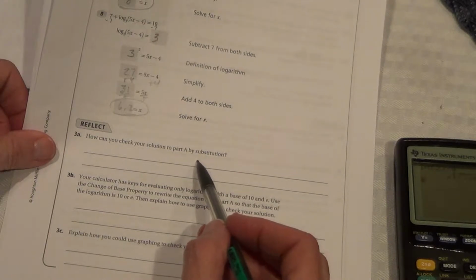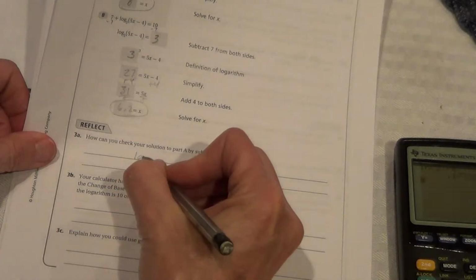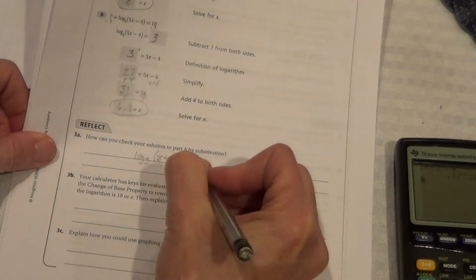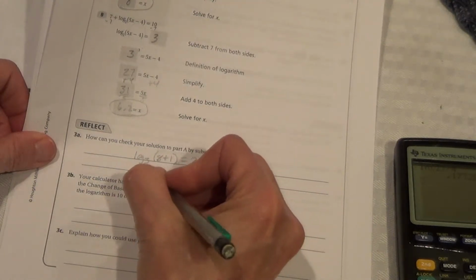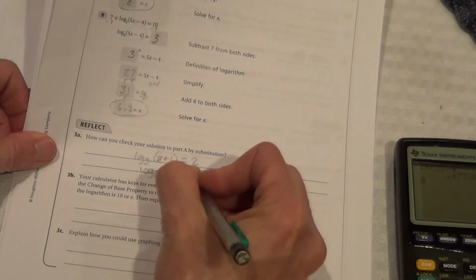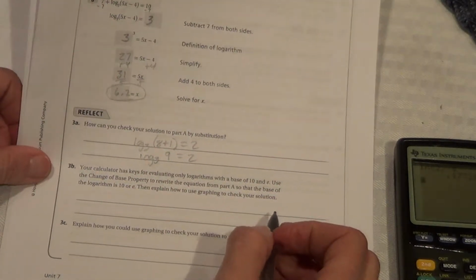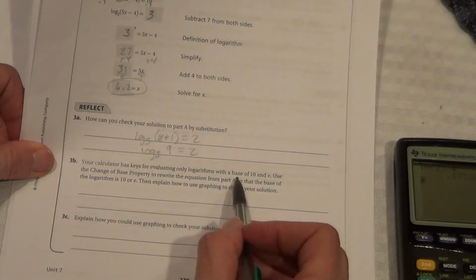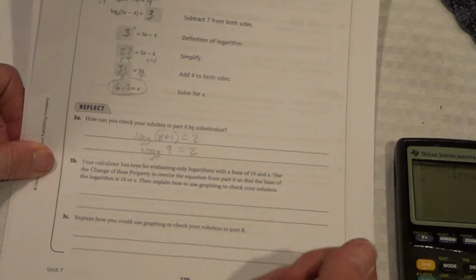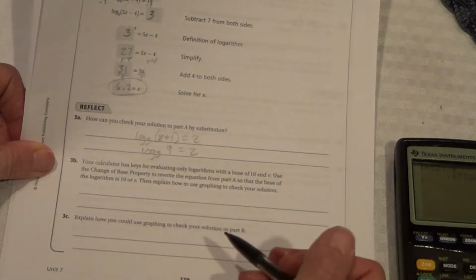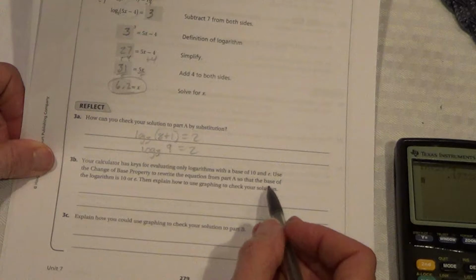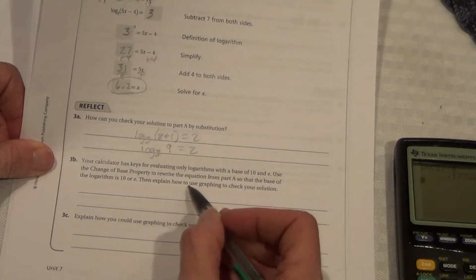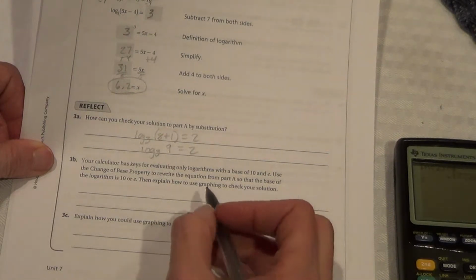How can you check your solution in part A? By substitution. Well, you can just show it. Log base 3 of 8 plus 1 equals 2. Log base 3 of 9 equals 2. Okay? Your calculator has keys for evaluating only logarithms with a base of 10 and e. Use the change of base property to rewrite the equation from part A so that the base of the logarithm is 10 or e. Then explain how to use graphing to check your solution.